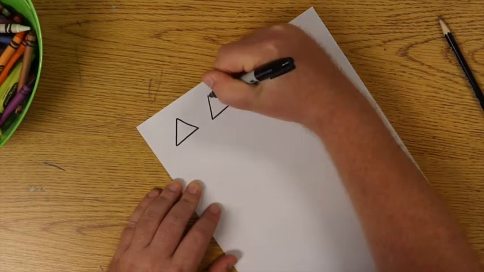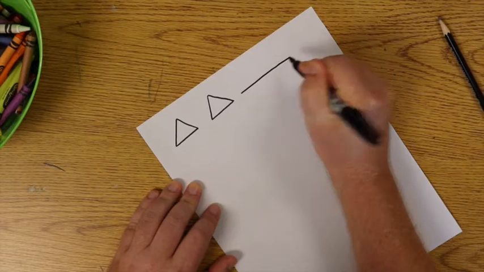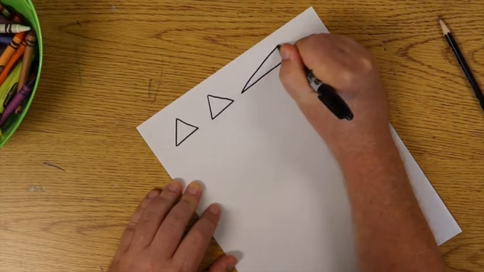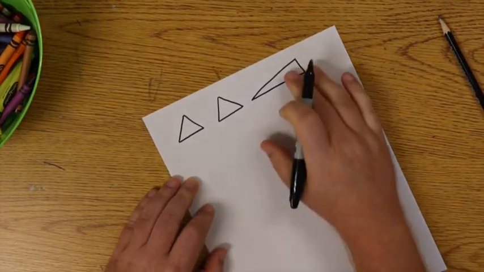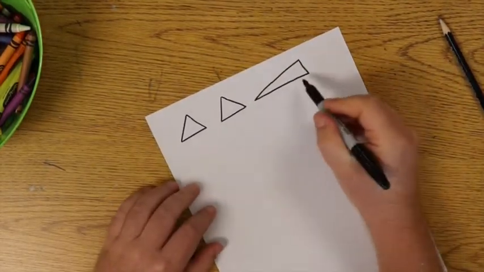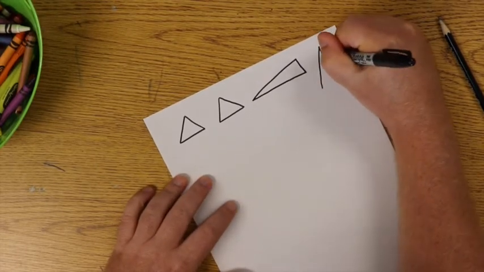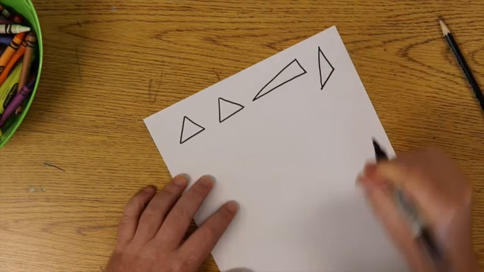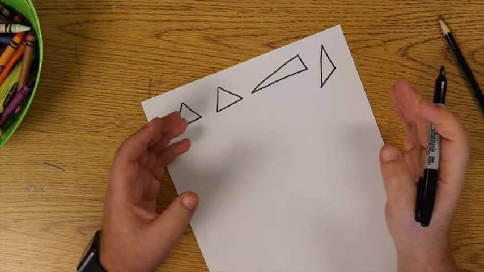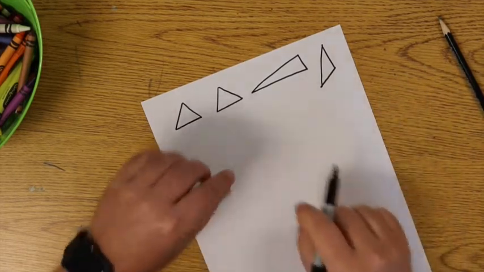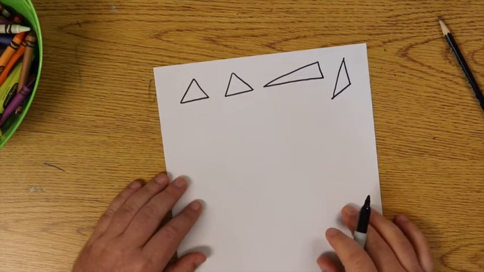Now they don't have to look exactly the same. As long as it has 3 sides and 3 corners, 3 angles, it's still a triangle. So even though this one is kind of stretched out, it's still the same shape as that one. They don't look exactly the same, but it's got the same name. Just like that. That's still called a triangle. So it doesn't matter what the size is. It doesn't matter what direction it's pointing. If it's got 3 sides, it's probably a triangle.